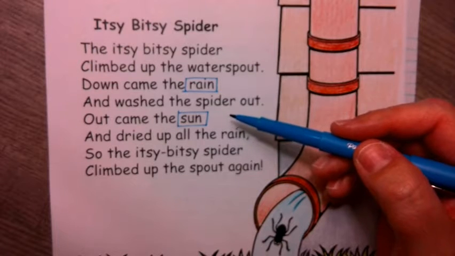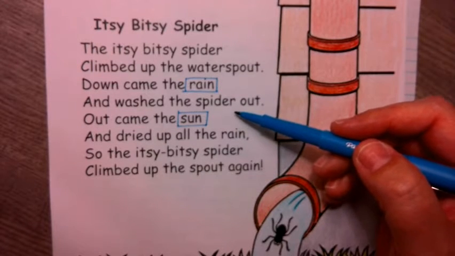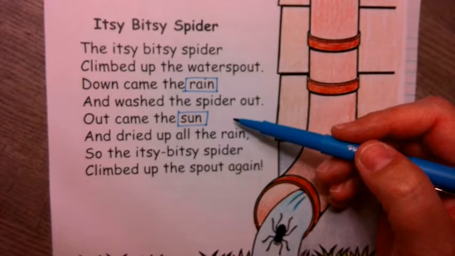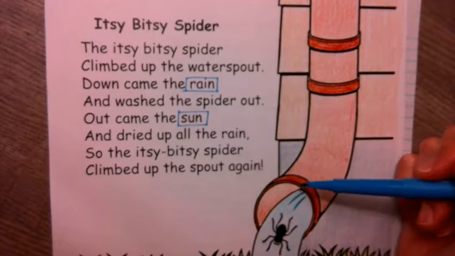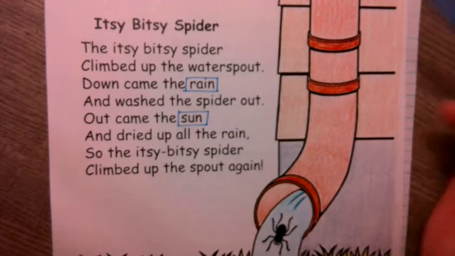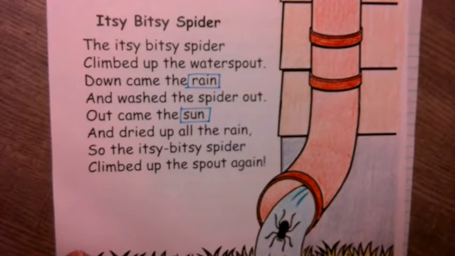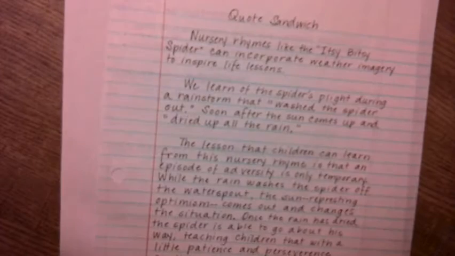But then the sun, you guys talked about how much you love summer and how there's no real pressures except maybe going to work. You don't have to worry about school. You love being outside. It's warm. You feel happy when you're out in the sun. So the sun came out and it dried up all that rain, and then the spider got to crawl back up the water spout here. Okay, so let's see how a quote sandwich might work for that. All right, so here's a quote sandwich example.